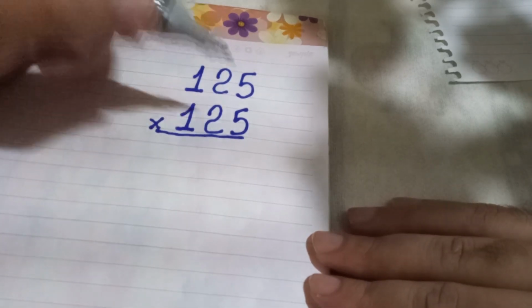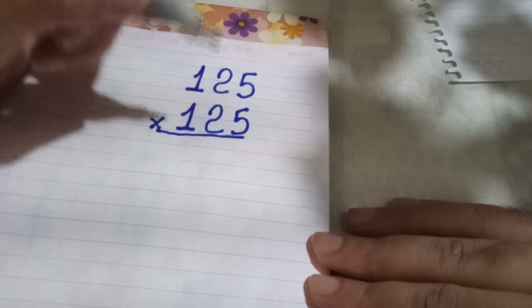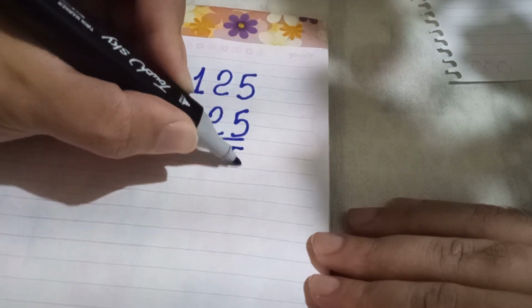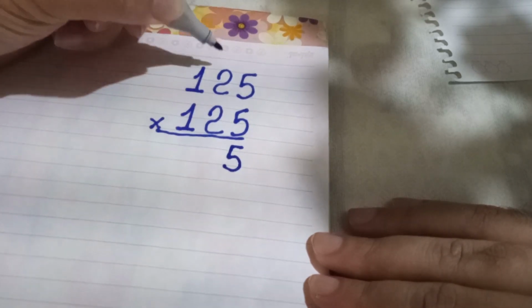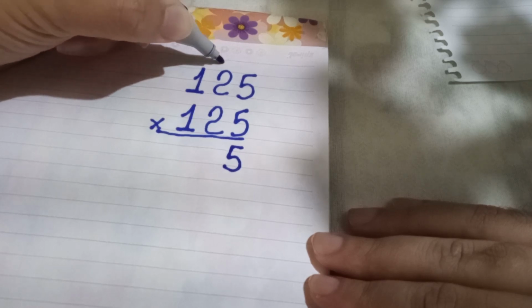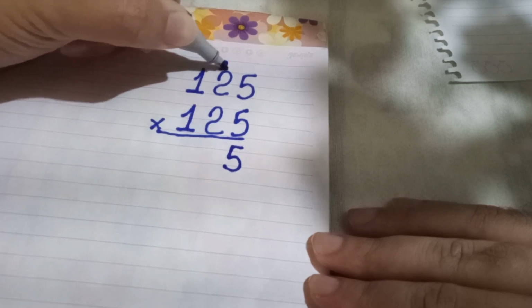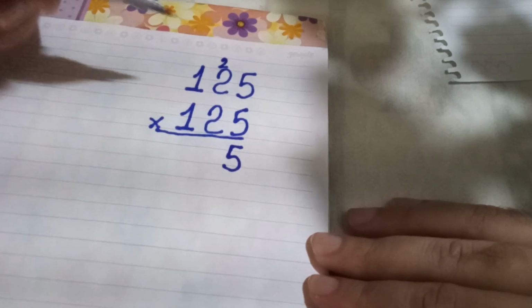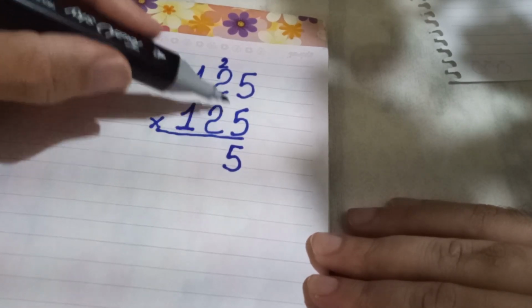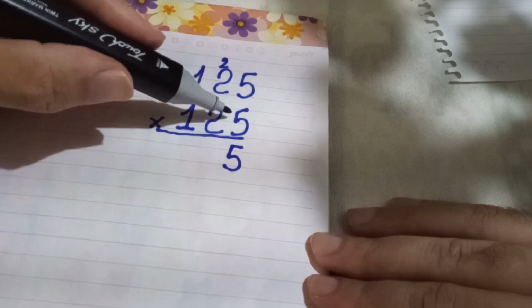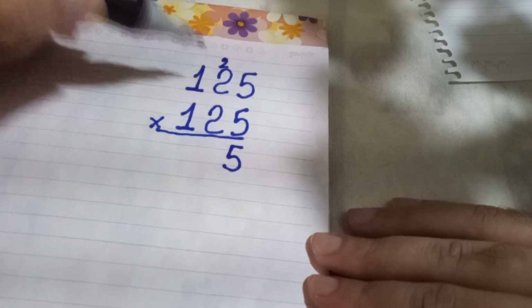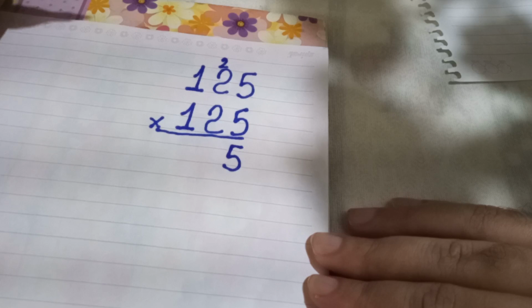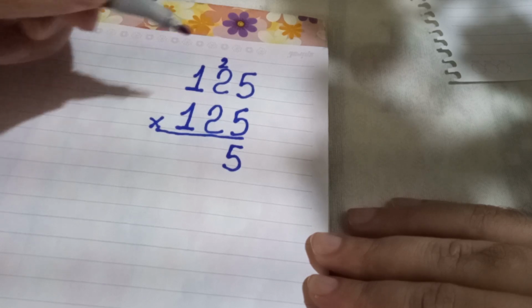125 times 125. 5 times 5 equals 25. So we have a 5 below and carry the 2 from the tens digit of 25 to the top of the 2. This happens because 25 is a 2-digit number, so we have to carry the first digit to the next column.